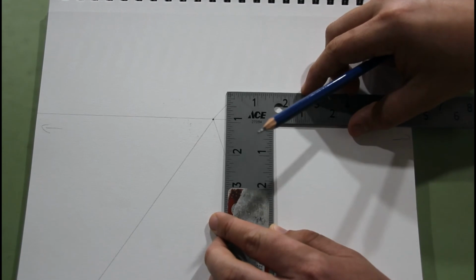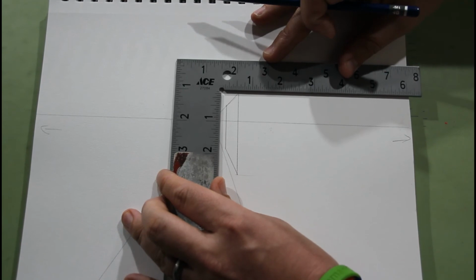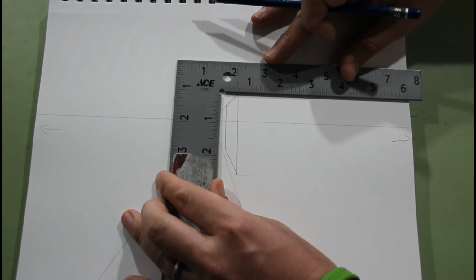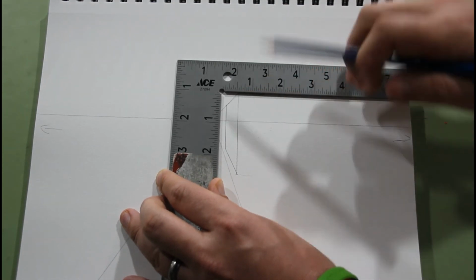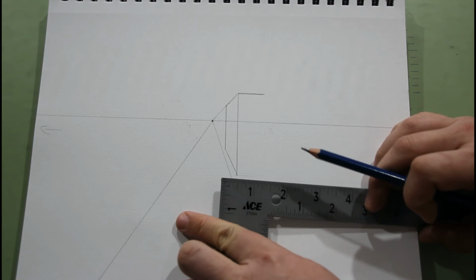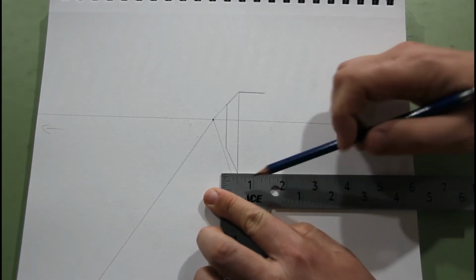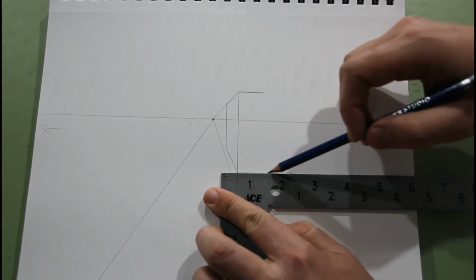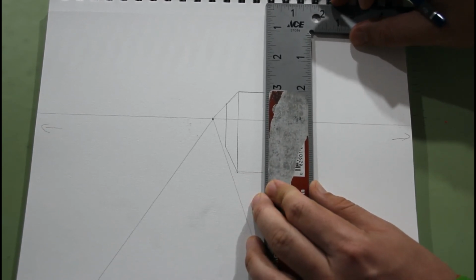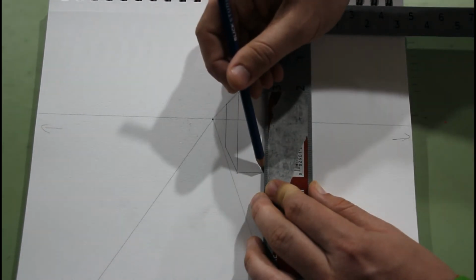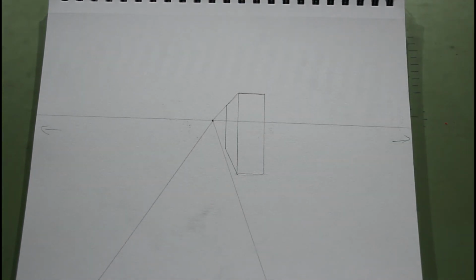So I am going to put a little bit of an angle in this. Not enough for you to probably even notice. And this will angle up. Again, it's a very slight amount. You might not even notice it in the video. And then this is going to be straight up and down. All right, that's my first building that's on my horizon.